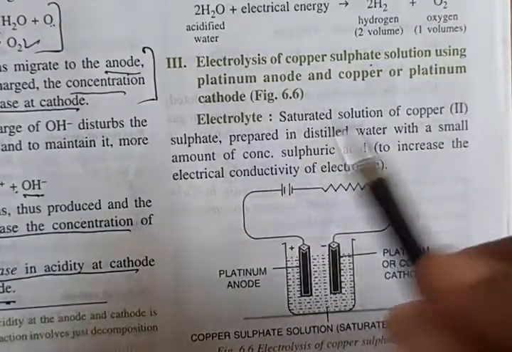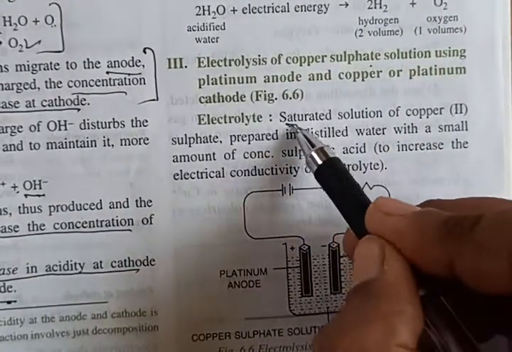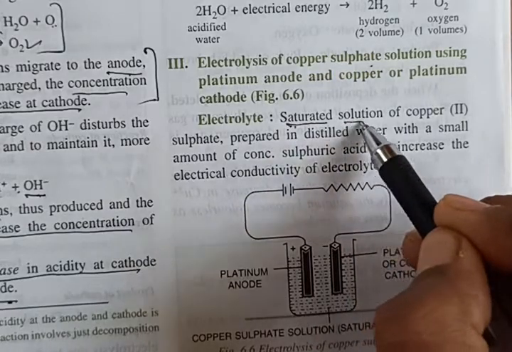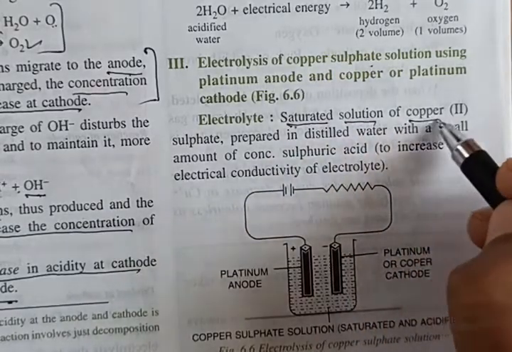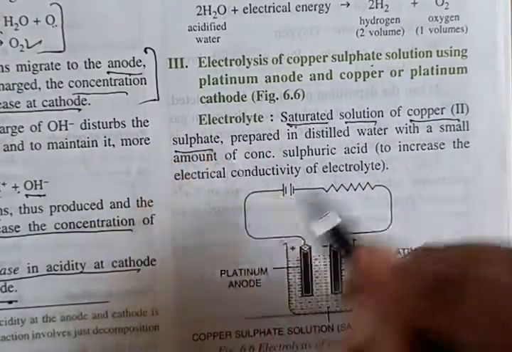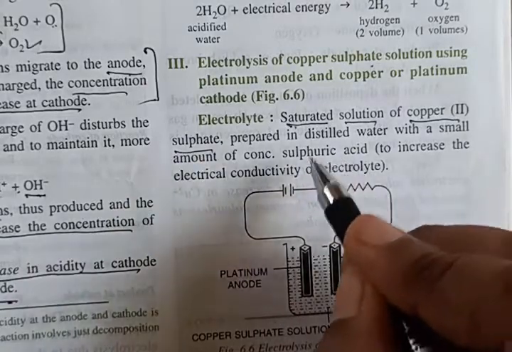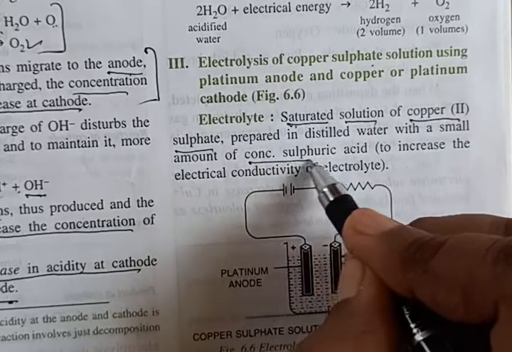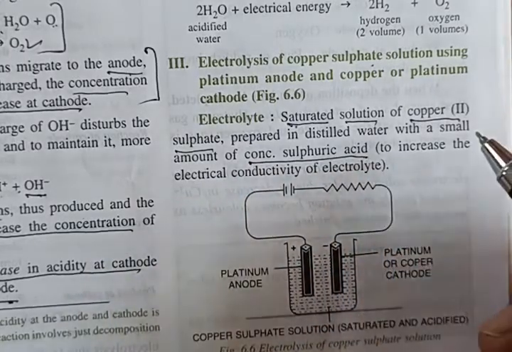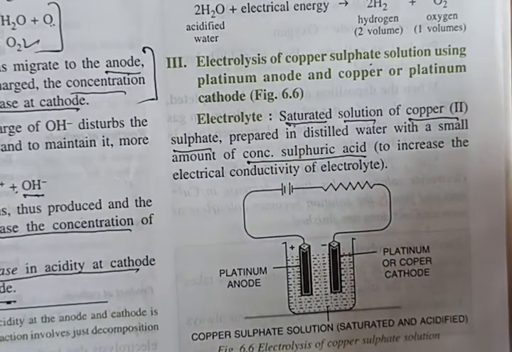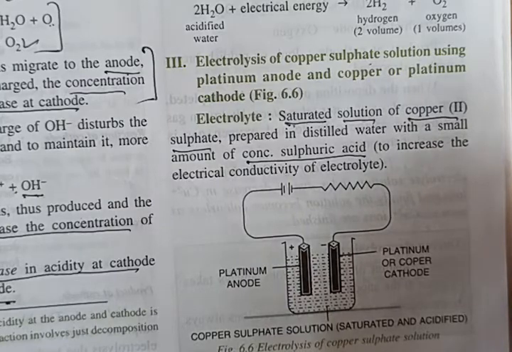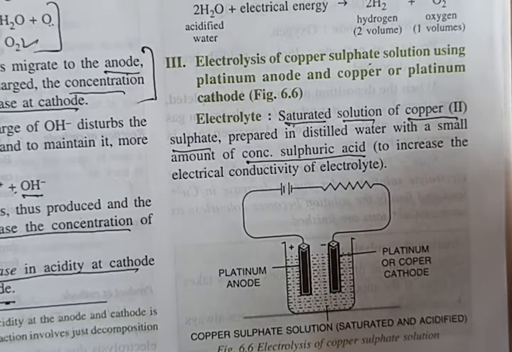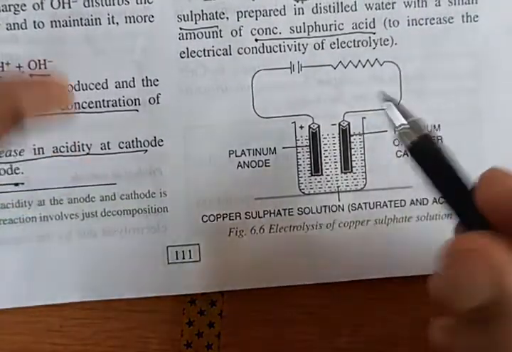See, what is the electrolyte? Saturated, very important word. Solution, very important. Name is copper sulphate. Okay, you can write full wording or write acidified with the concentrated sulfuric acid. So this is your electrolyte: saturated aqueous solution of copper sulphate acidified with concentrated sulfuric acid. And this is the arrangement.